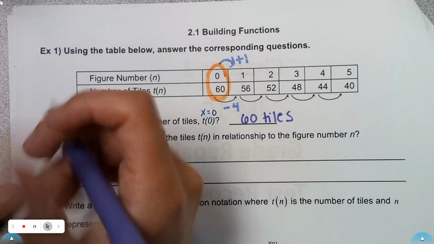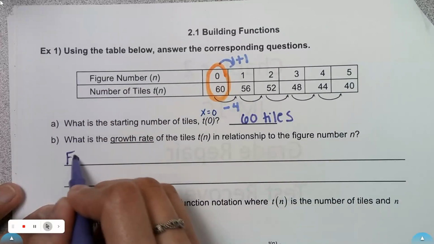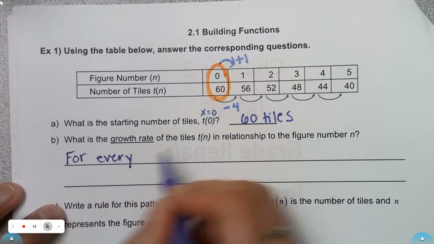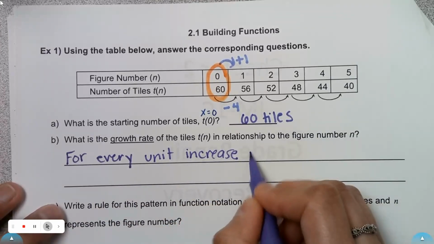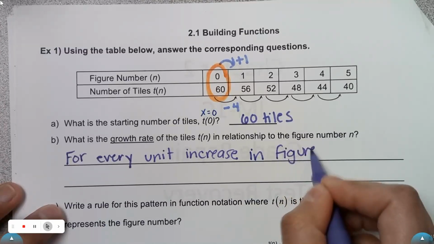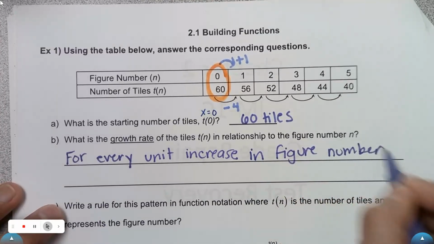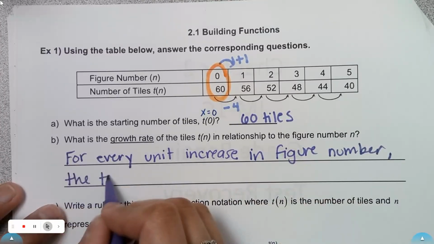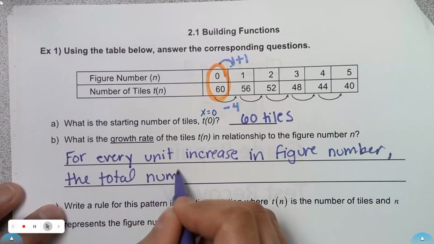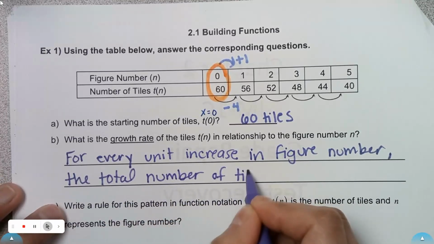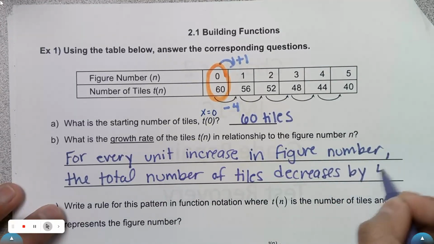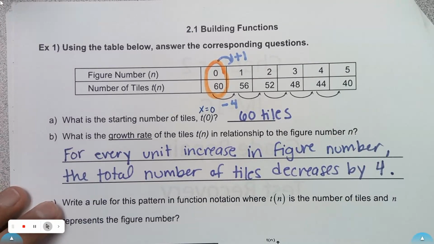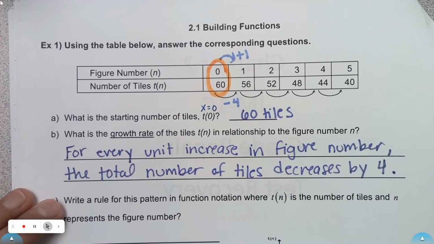So we can say something like, for every unit increase in figure number, the total number of tiles decreases by 4. So you have to be very specific. You have to talk about the figure number and the relationship between that and the number of tiles. So that's why we write about both.